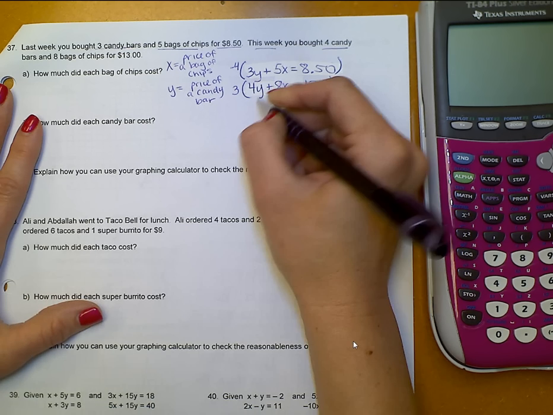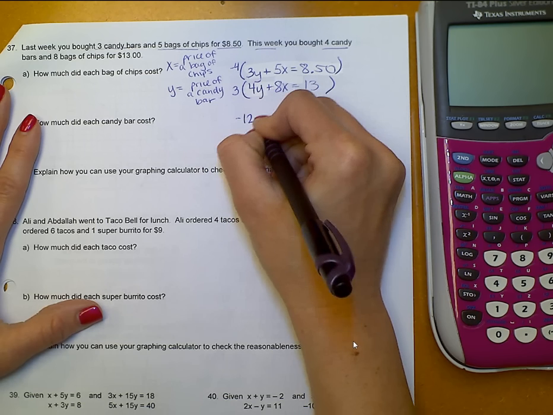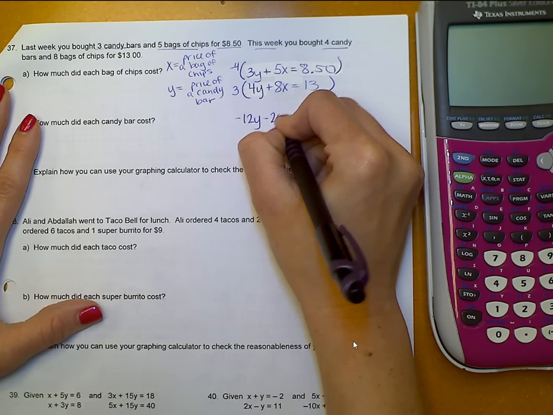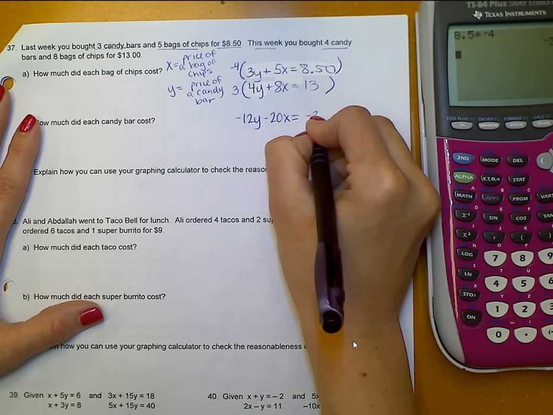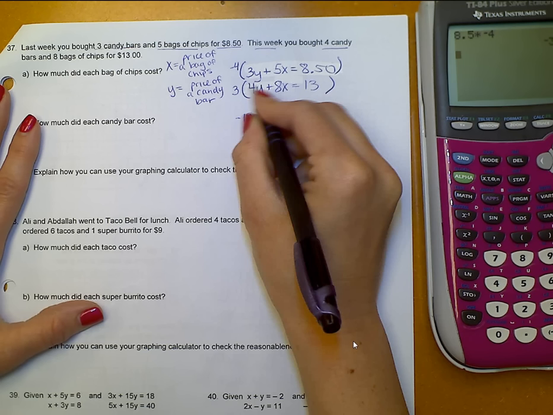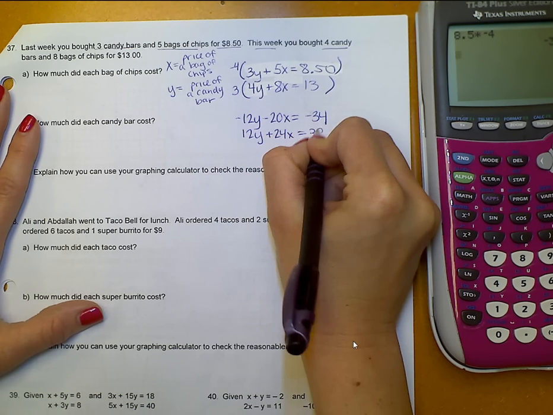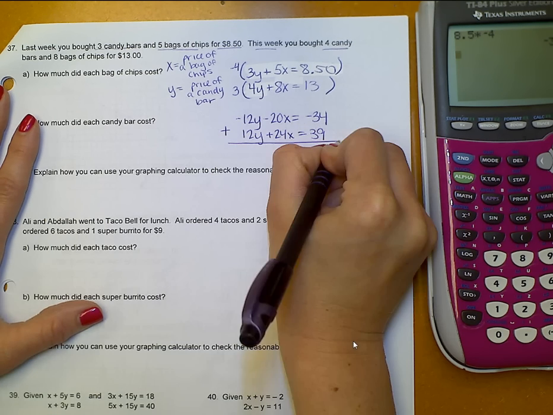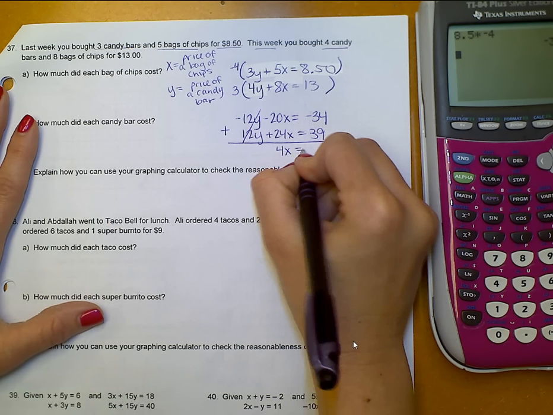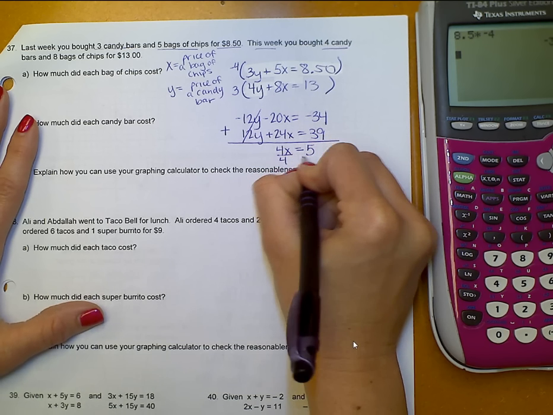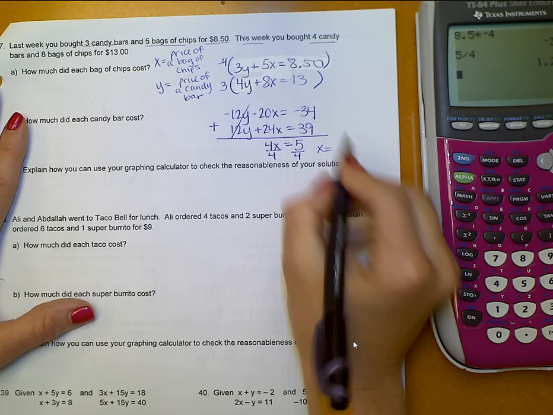So let's go through and multiply the whole top equation by -4. So I would get -12Y minus 20X equals -34. And this bottom equation, 12Y plus 24X equals 39. Now my next step is to add them together for elimination, because the Y's will eliminate. I will get 4X equals 5. And if I divide 5 by 4, since I'm talking about money, I can use it as a decimal and not as a fraction. I get $1.25.